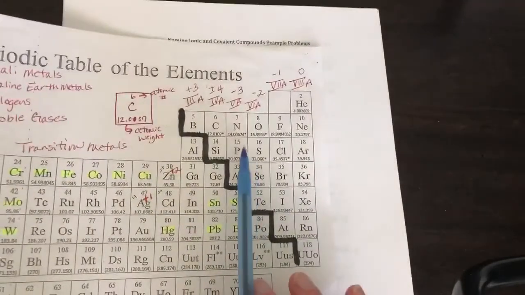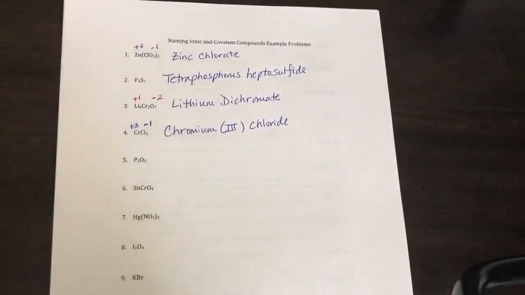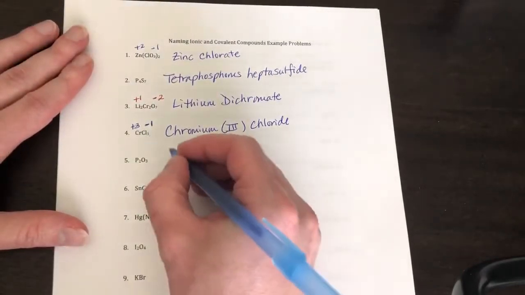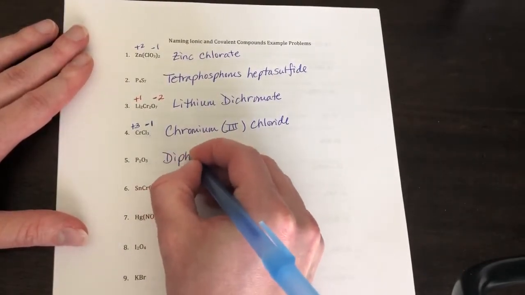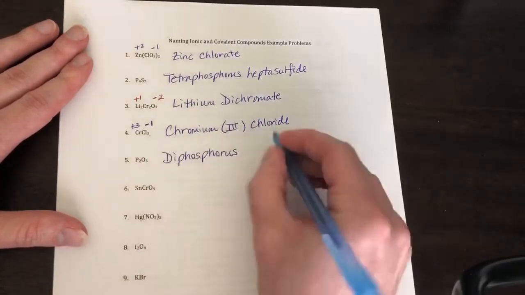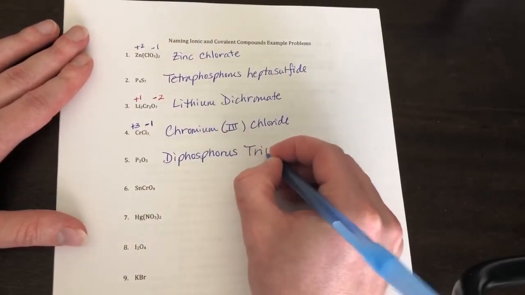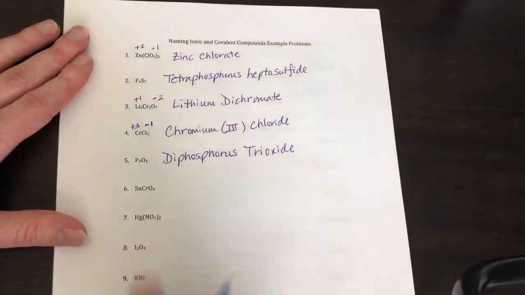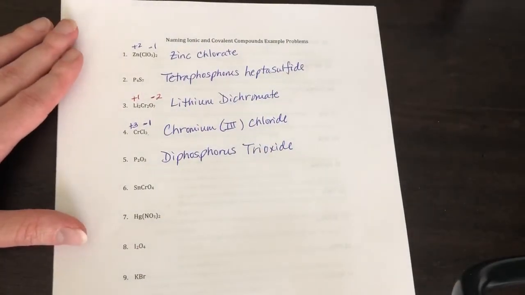P2O3. P is to the right of the zigzag line, so we have to use our non-metal rules. So this is going to be diphosphorus. Oxygen, we got trioxide. The prefix for 3 is tri.